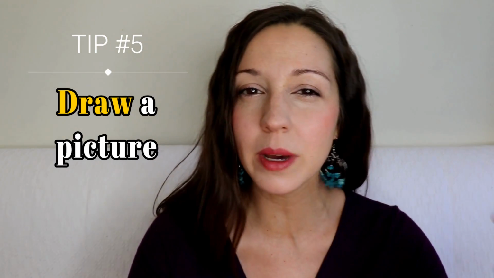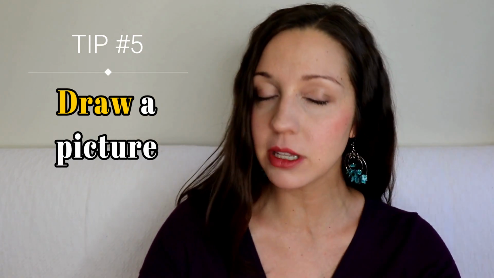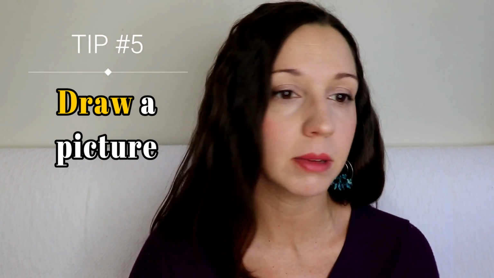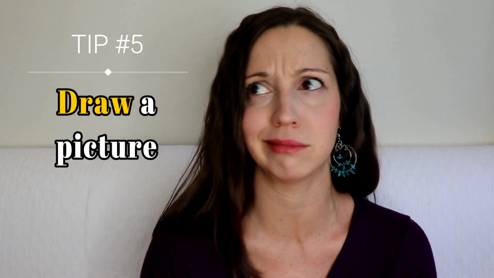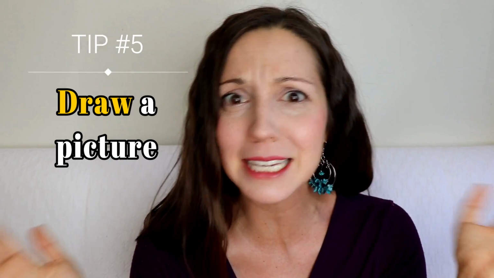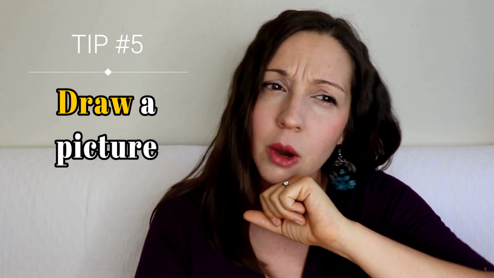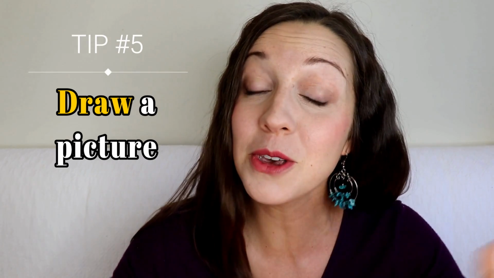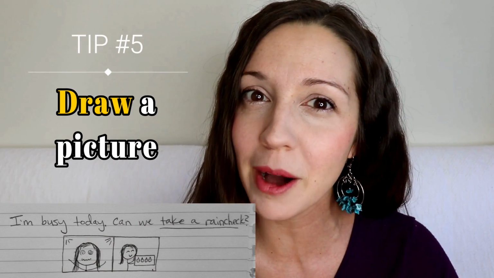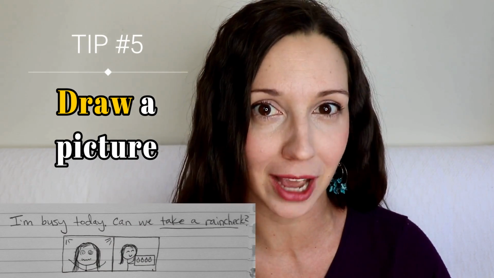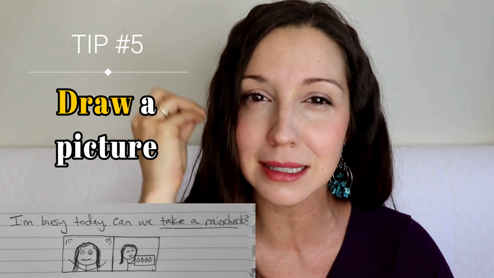Tip number 5 uses muscle memory and is also great for visual and kinesthetic learners. It is to draw a picture of a new expression when you learn it. So let's imagine that you hear the word rain check. Can we take a rain check? And you think, rain check? I know what rain is, I know what a check is, what's a rain check? So you look it up on YouTube, you write a comment about it, you read it out loud, and then you think, well, I want to take it to the next level. So you open your notebook again and you draw a picture of a rain check so that you can really ingrain this in your memory.